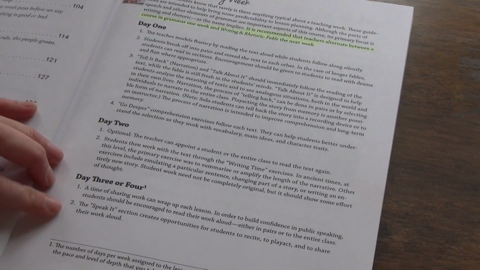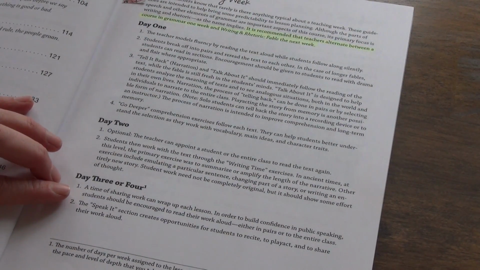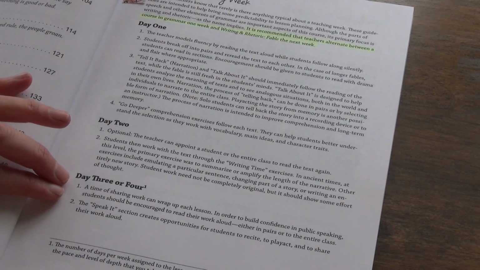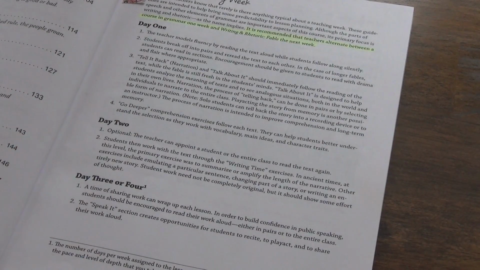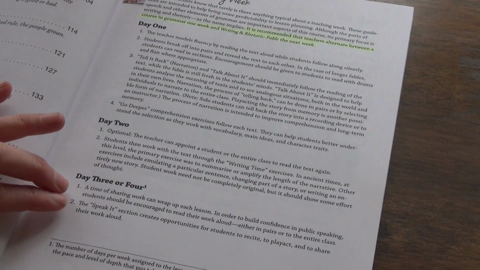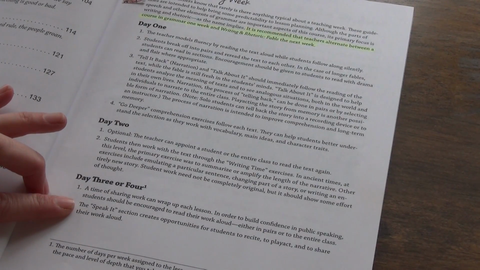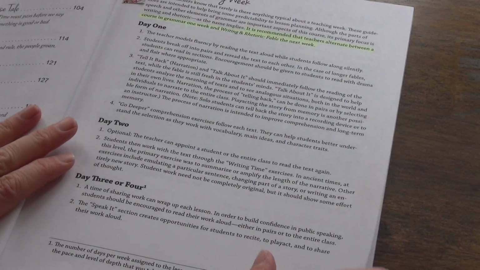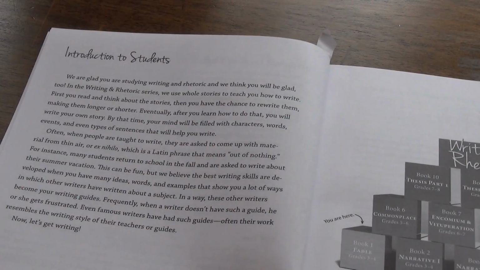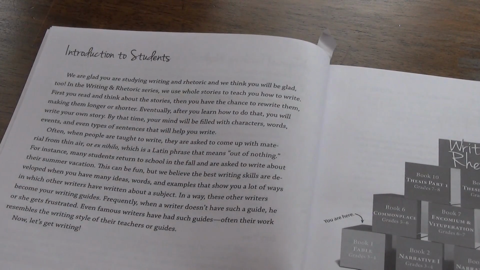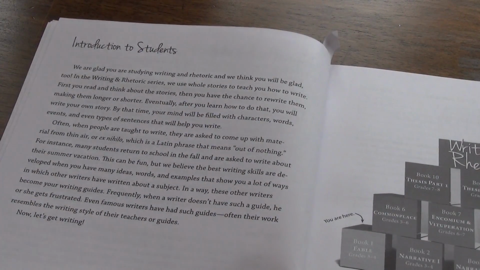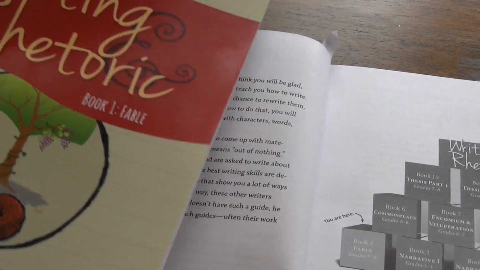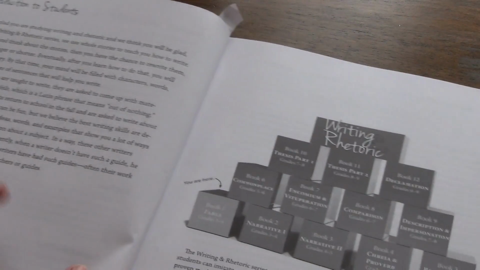Day 3 or 4 is a time of sharing work with either someone else in the family or a friend, however you would want to do it, but they are encouraged to read their work aloud. And then we have the Speak It section, which creates opportunities for students to recite, play act, and share their work aloud. Then we have this little introduction to students, because as I said, these are just really identical with the exception of the gray boxes.